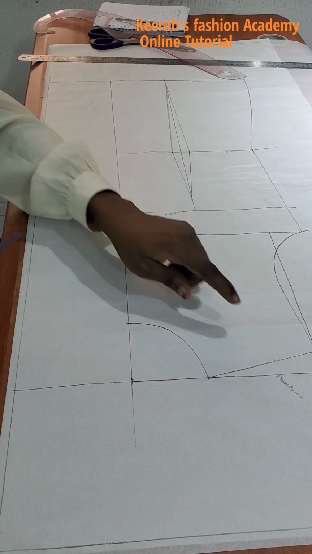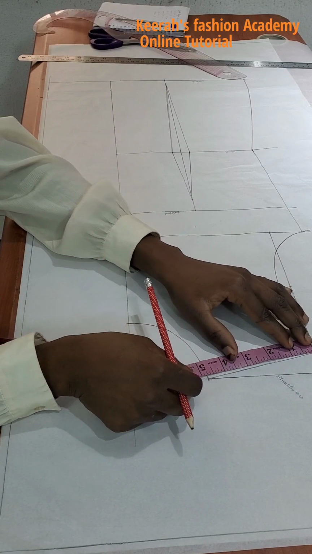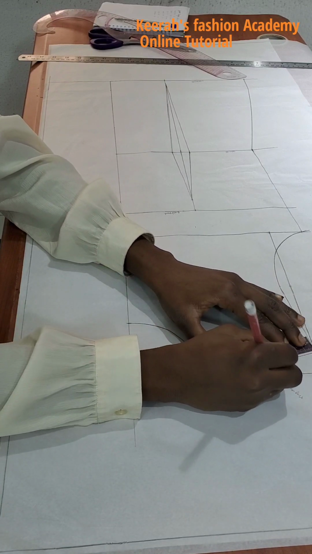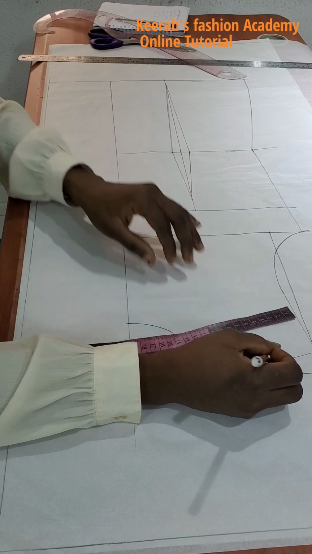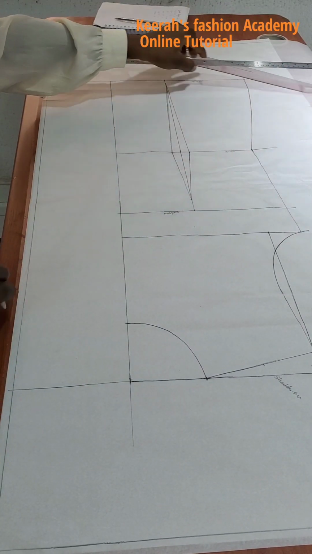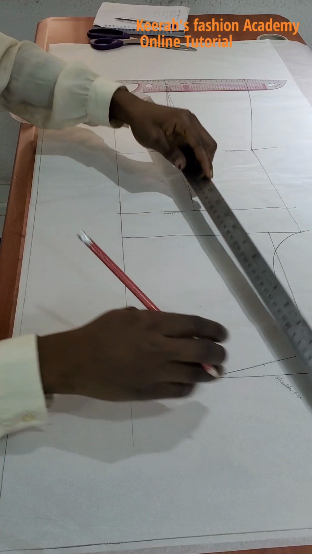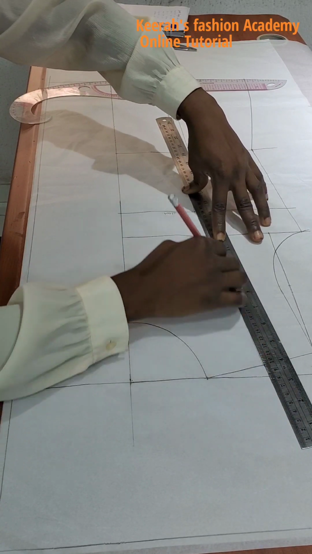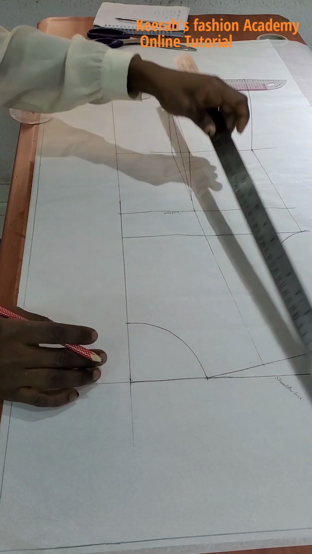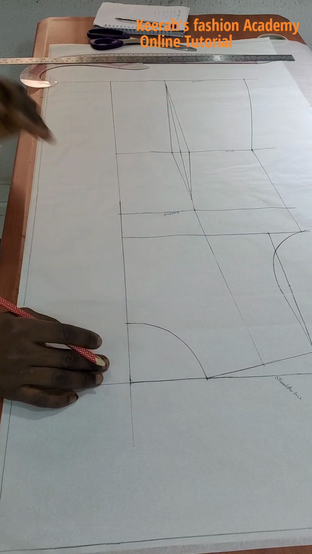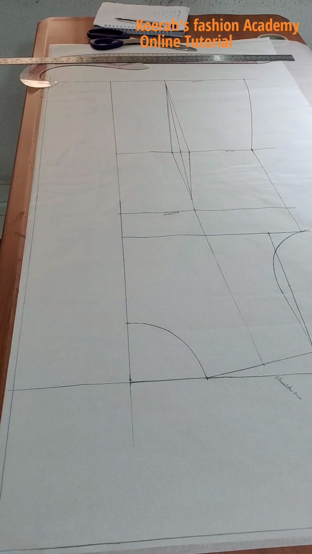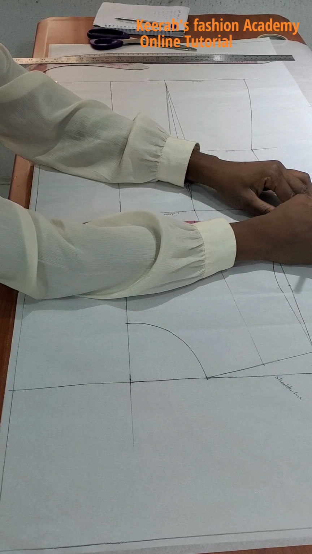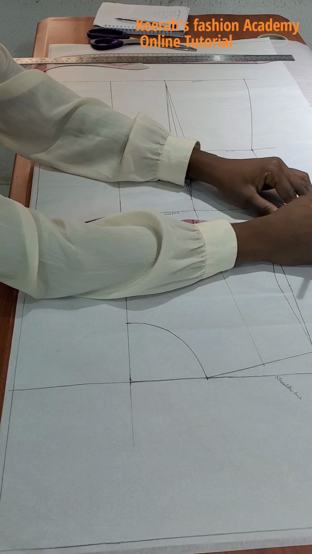So then after this, we'll plot our shoulder darts. You can do this later and you can also do it now. Okay, you find the midpoint of your shoulder, then you connect to the bust points. So after this process, you add your seam allowance. So you add your seam allowance of 1.5 inches, like we had it for the back.